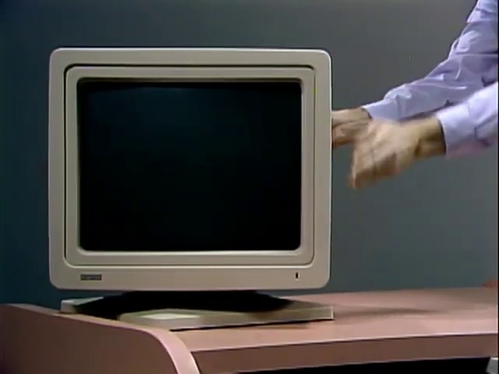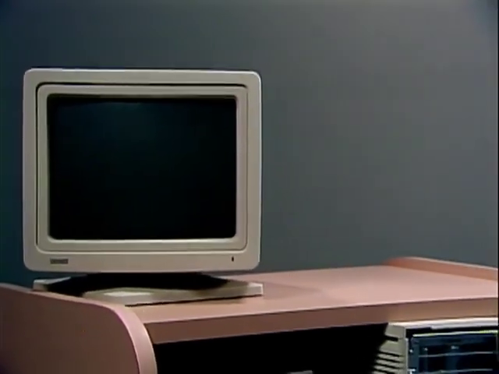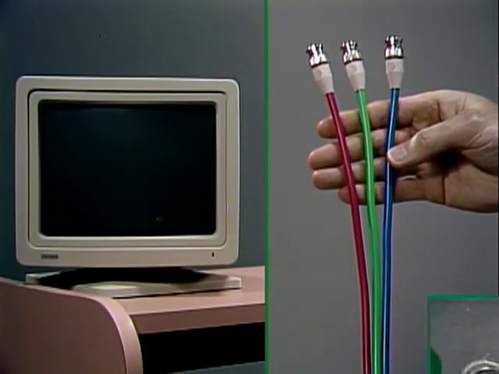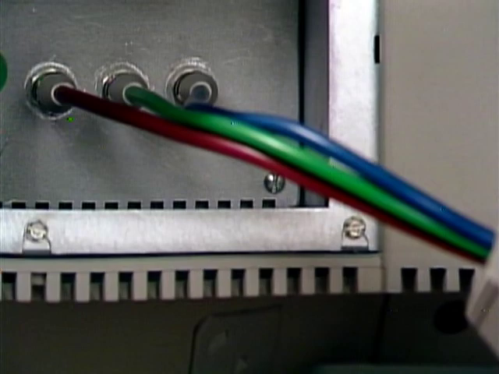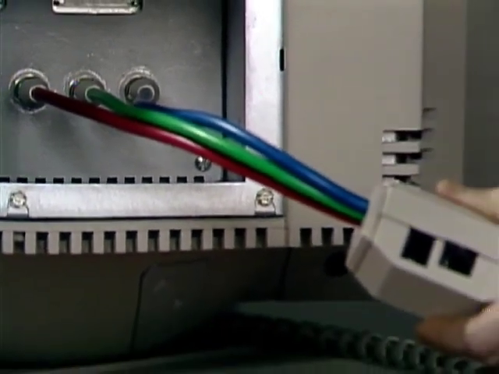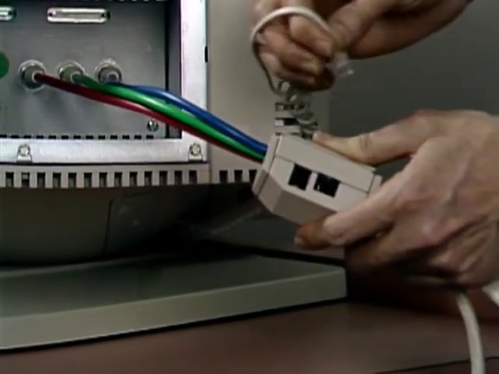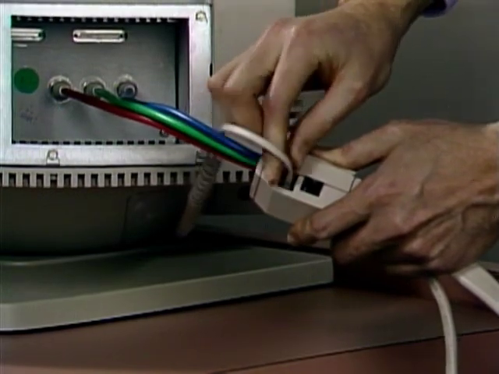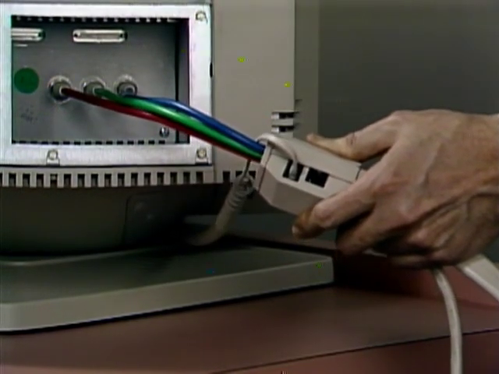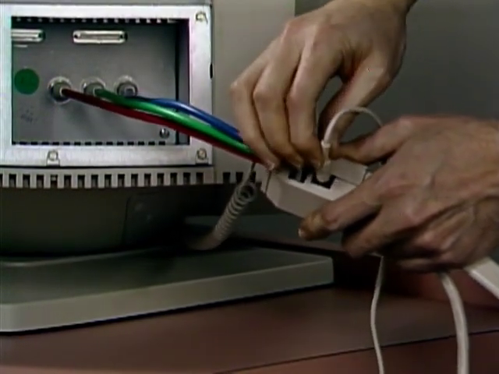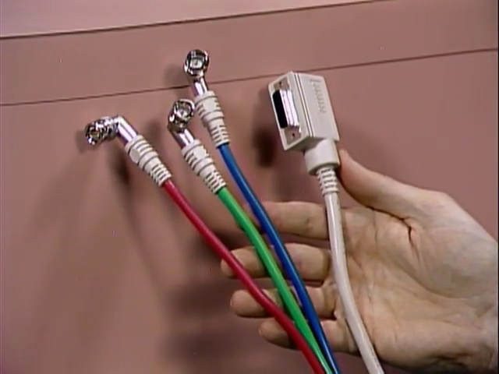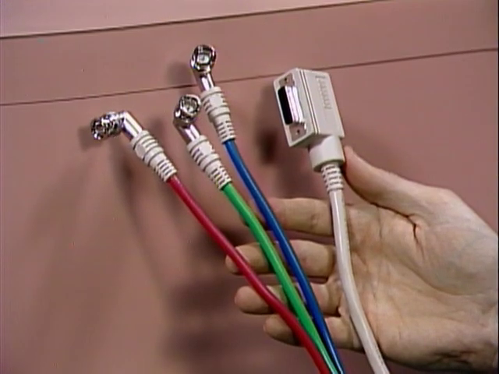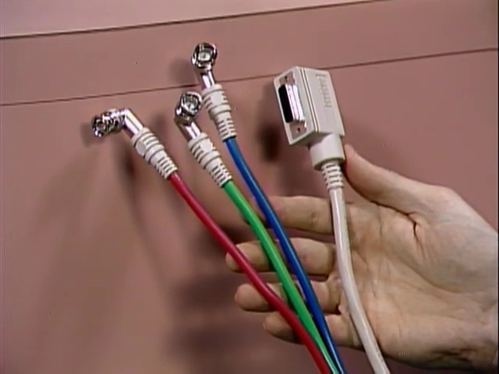Place the monitor on a flat workspace and make sure that the power switch is in the off position. Find the video cable and attach the signal cables to the matching connectors at the back of the monitor. Connect the keyboard cord to the connector block on the video cable assembly. Attach the pointing device to the connector block on the video cable assembly. At the system unit end, the video cable assembly splits into a keyboard pointing device cable and 3 signal cables.